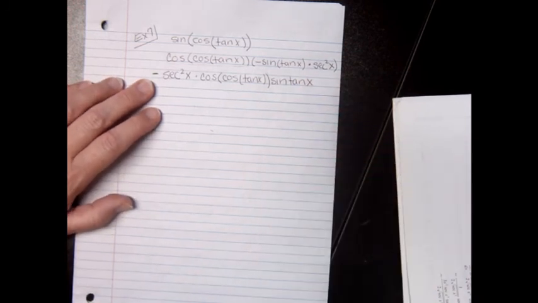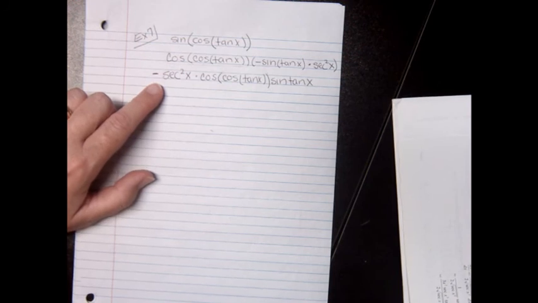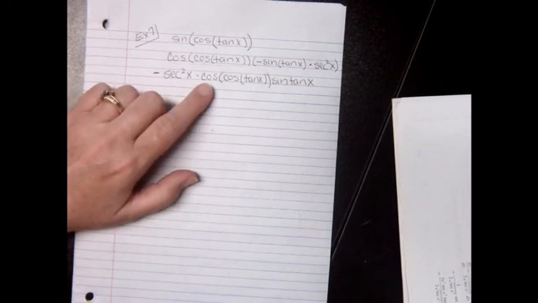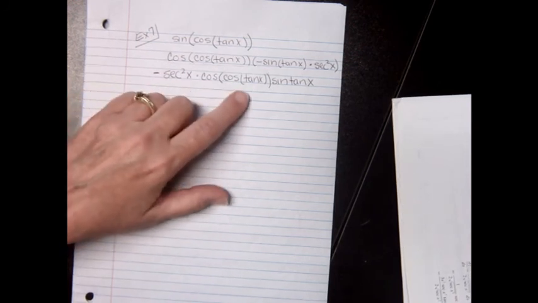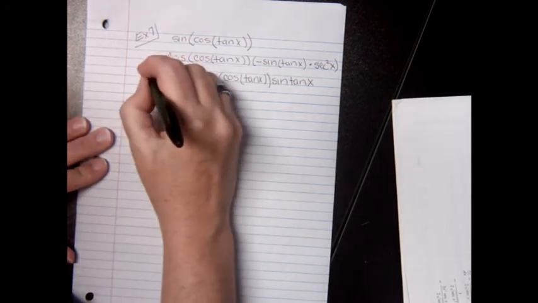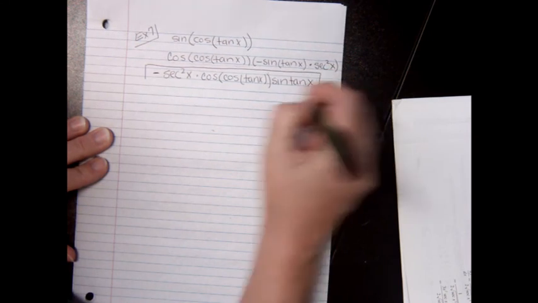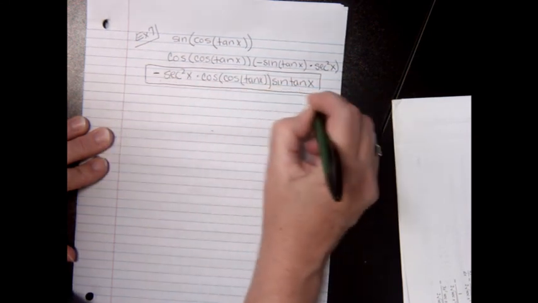All right, let's review that, make sure I have it right. Okay, negative secant squared, cosine tangent x, sine tangent x. Yes. Okay. Well, that one's a little bit confusing, but you can do it. Really only a one-step problem and then clean it up. Example 8.